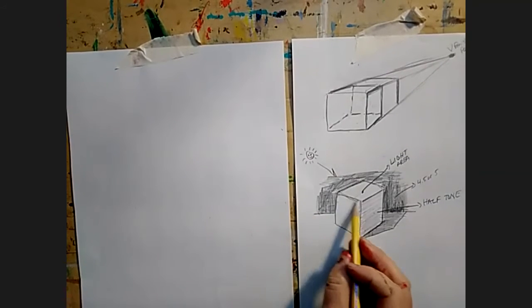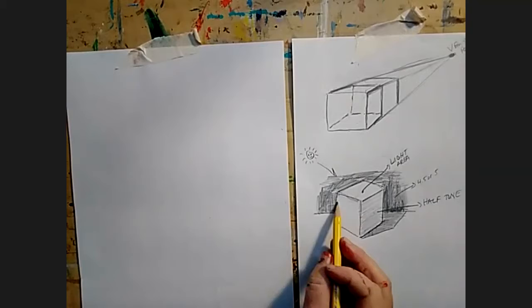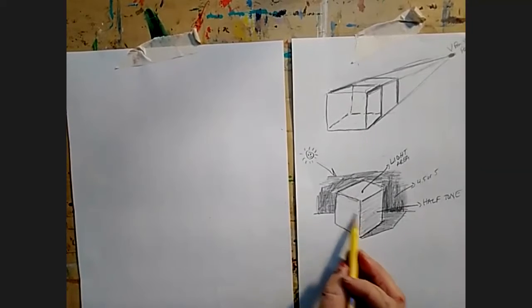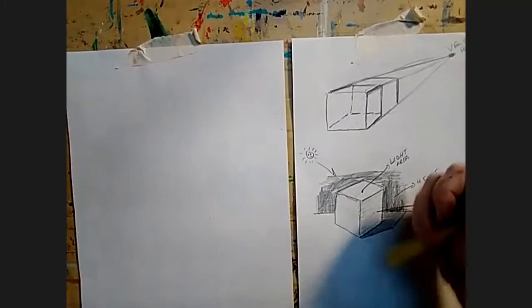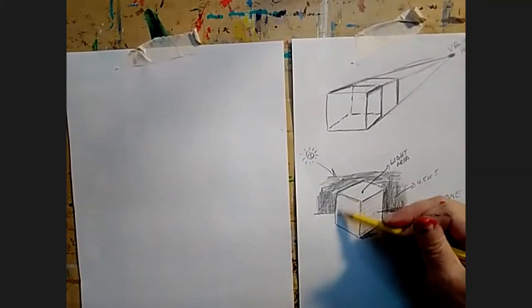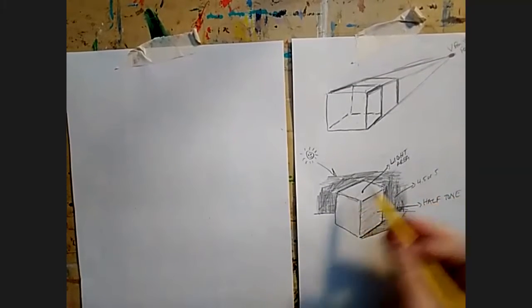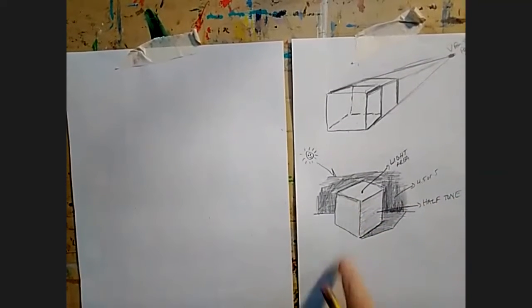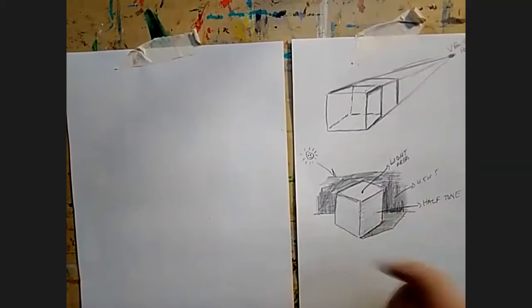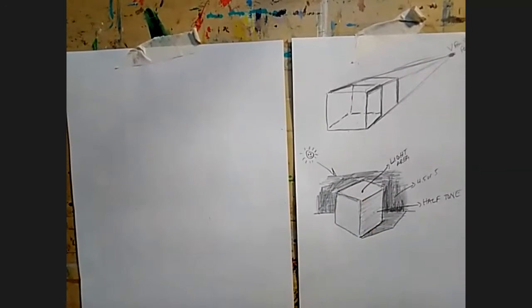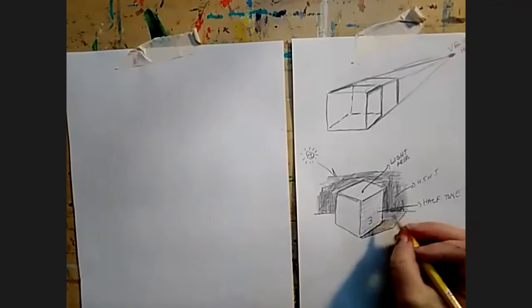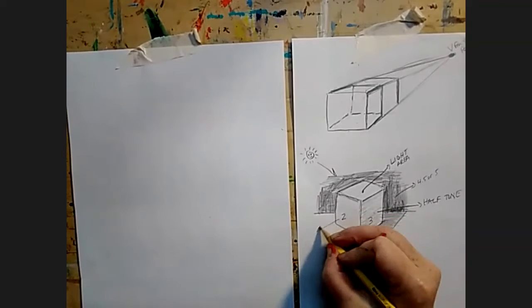And this is like a 2. So this side will be dark, but this is going to be darker than this, but lighter than this. So here's a 3, here's a 2. This is also a halftone.